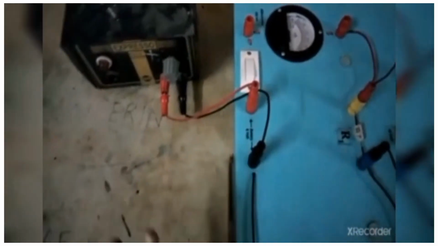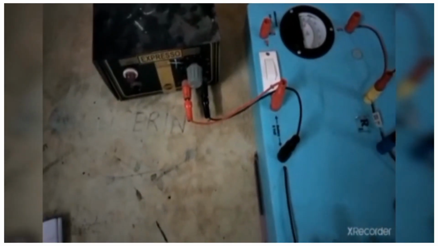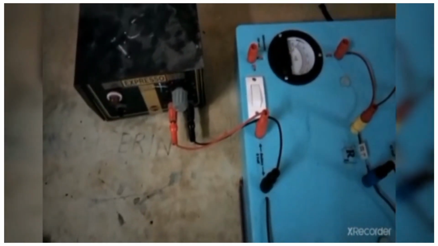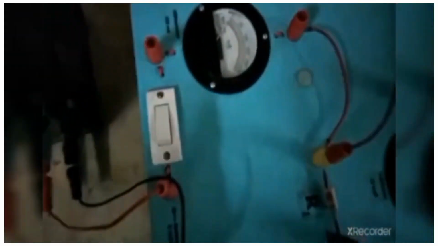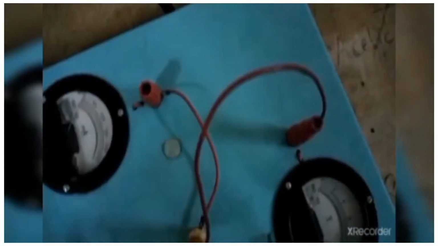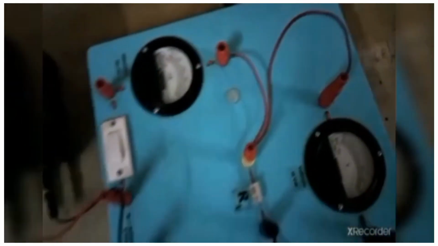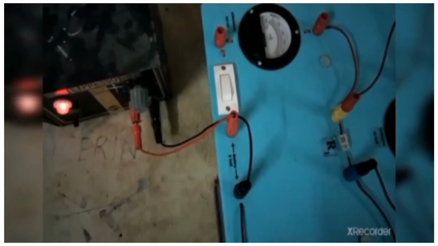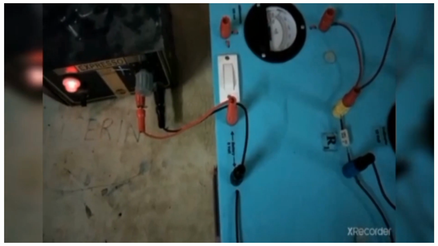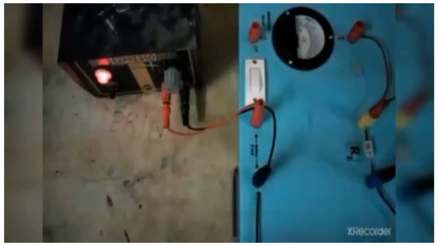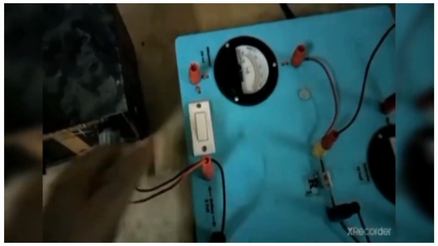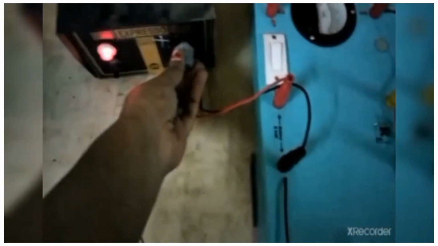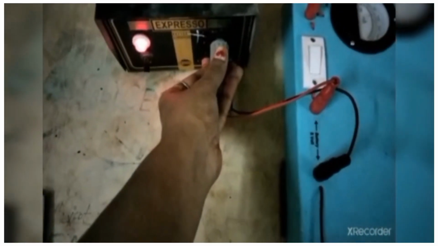In the starting position we have to close the plug key and note down the reading. Here the ammeter reads 0 and the voltmeter is also 0. Next we have to switch on the plug key and change the flow of current from the battery.